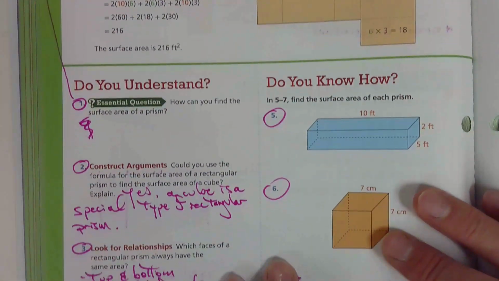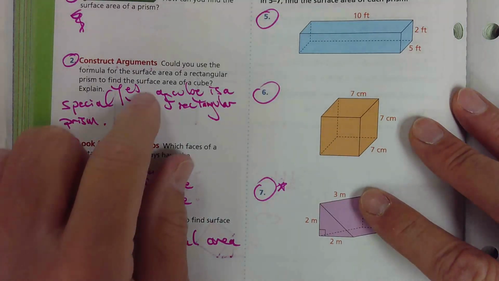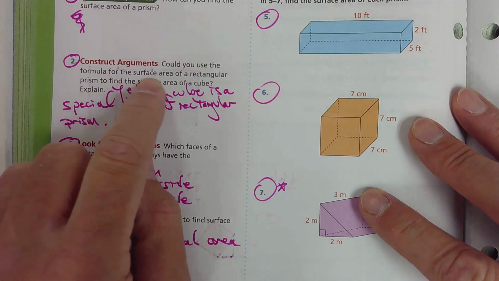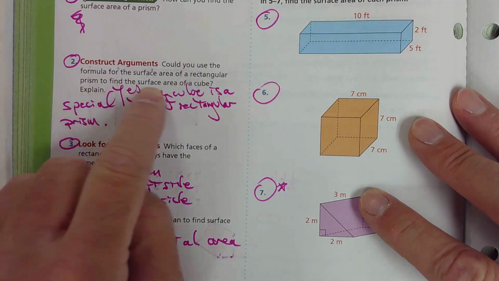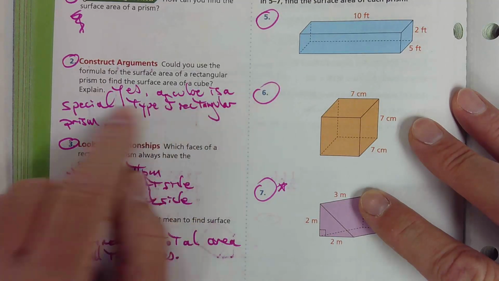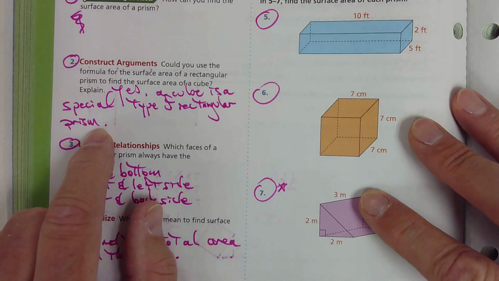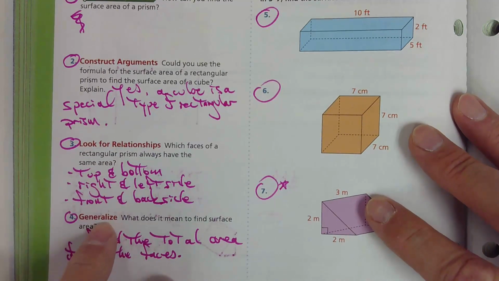Number 2, and you guys all have to pause the video because I probably won't give you enough time to copy it all down. It says, could you use the formula for surface area of a rectangular prism to find the surface area of a cube? Explain. Well, the answer is yes. A cube is just a special type of rectangular prism.